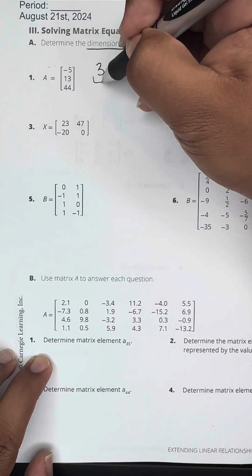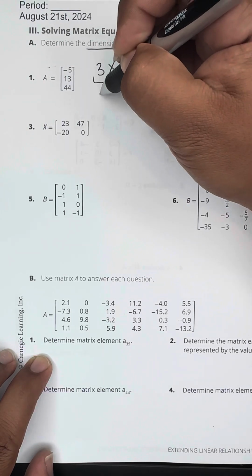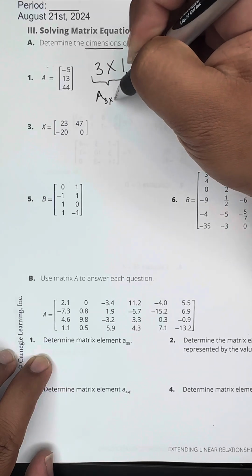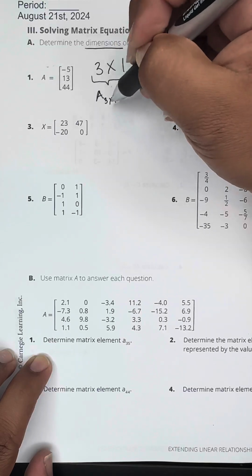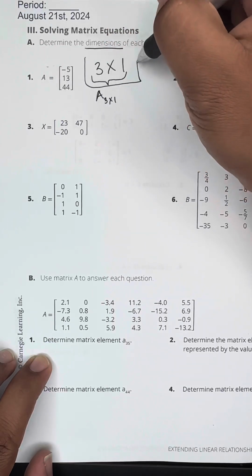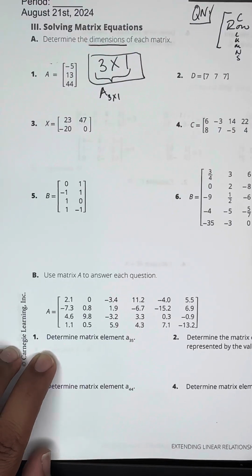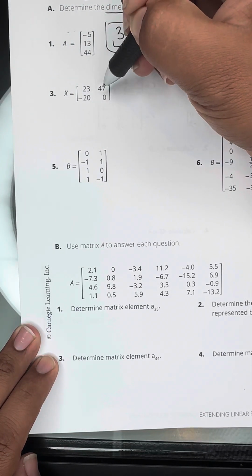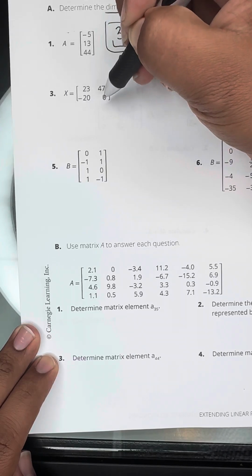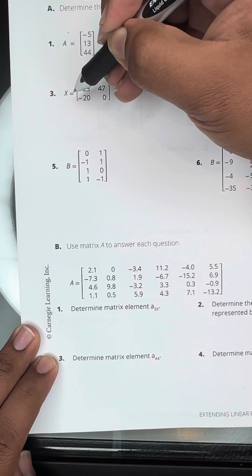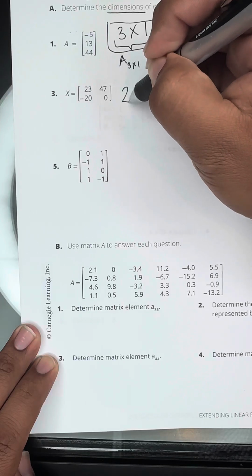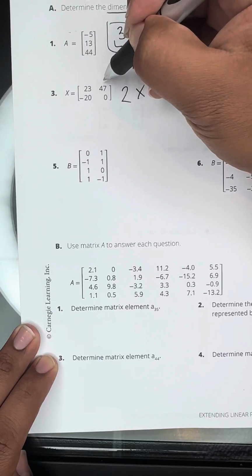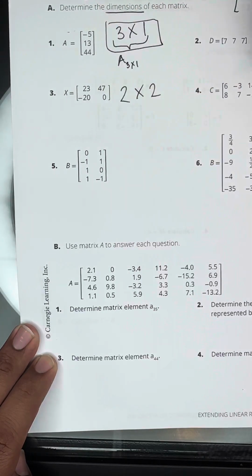This can also be abbreviated as the matrix A sub 3 times 1. You don't necessarily need to do this. This is the money maker right here. Looking at number 3. 23 and 47 is one row. -20 and 0 is another row. One row, 2 rows. 2 rows times, let's see how many columns. 1, 2. That's a 2 by 2 matrix.